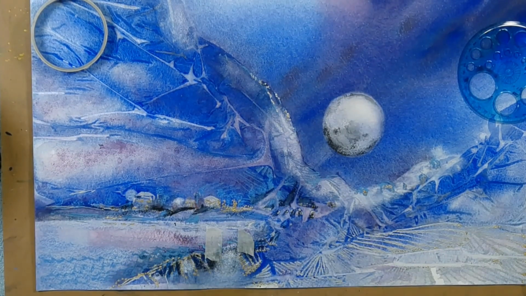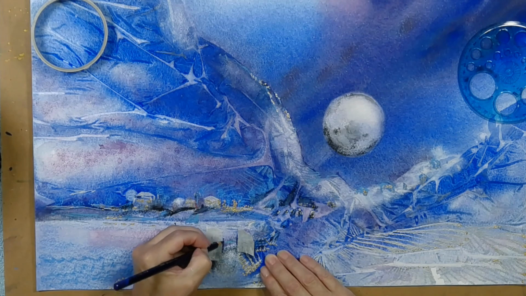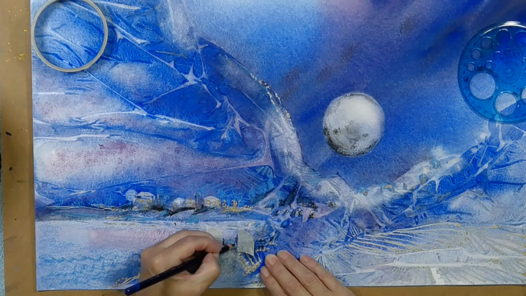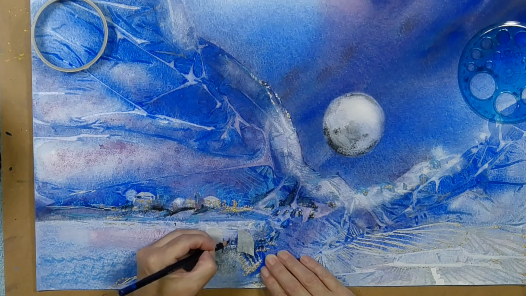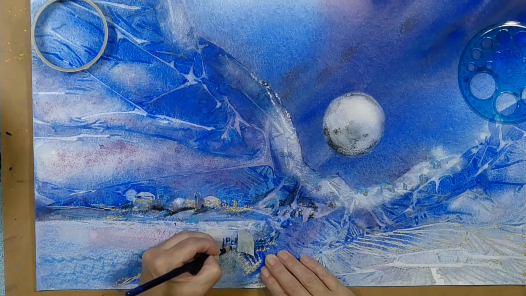I can't draw it in with a water-soluble marker, because what happens is that it's already wet and the water-soluble marker will not like that one bit, and so it'll just try and fail and frustrate you.